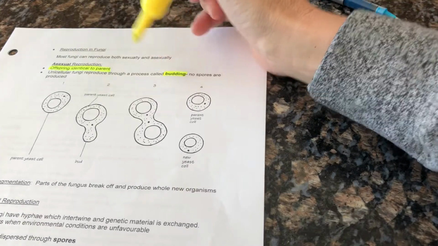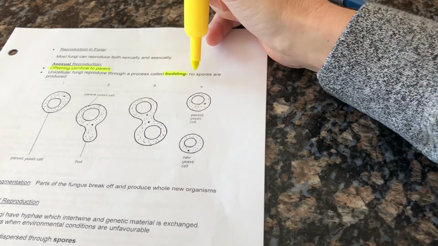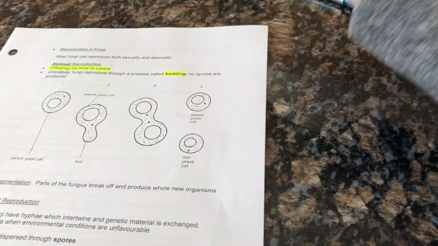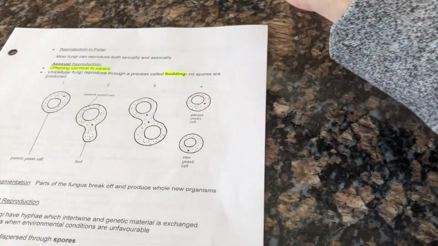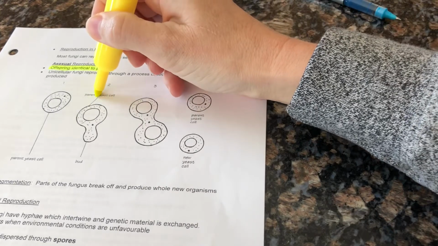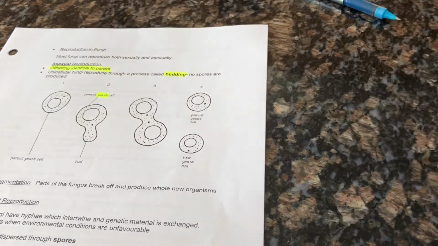One way that can happen is called budding, okay? And so there are no spores produced. You're just reproducing, one fungus breaks into two. One particular type of fungus that does this is yeast. You might not have known that yeast is a fungus, but it is.